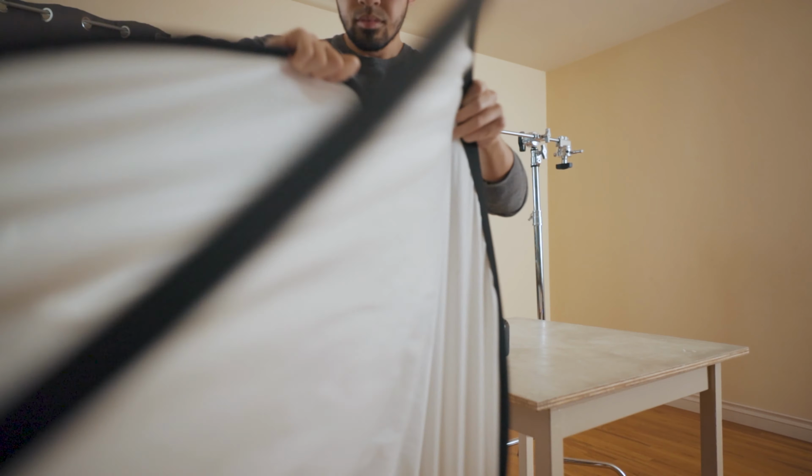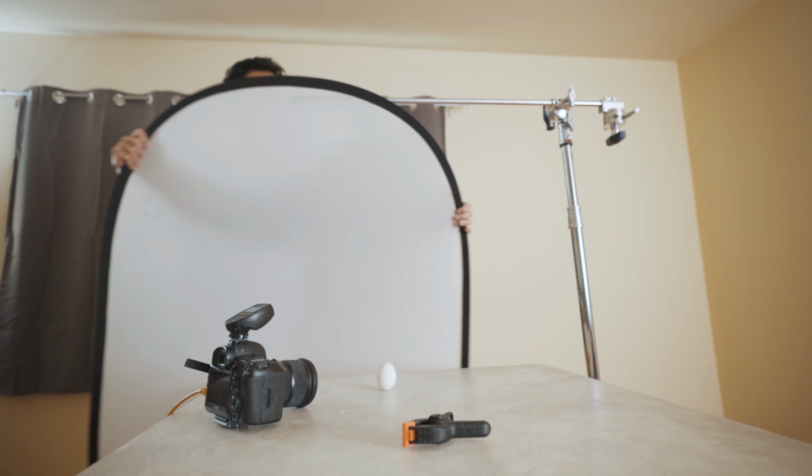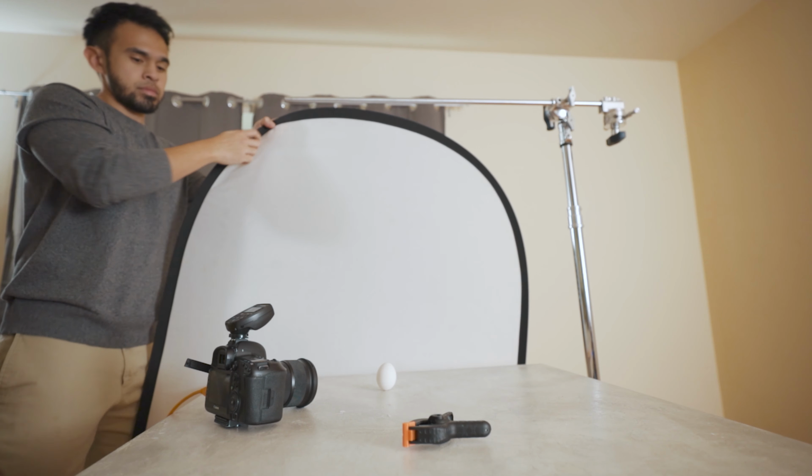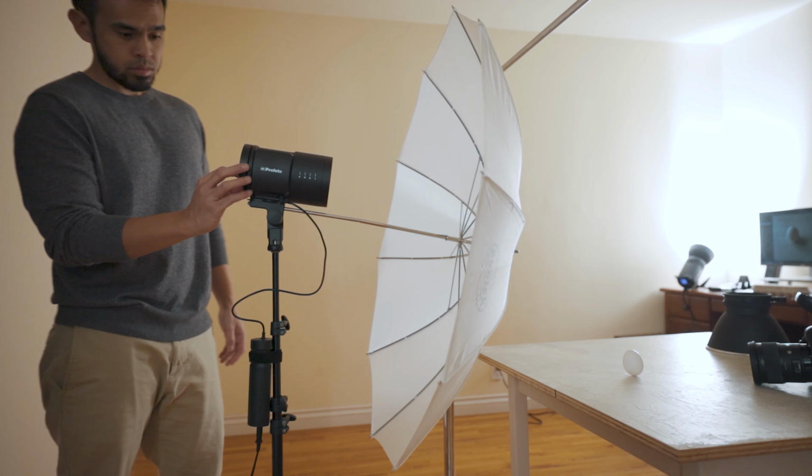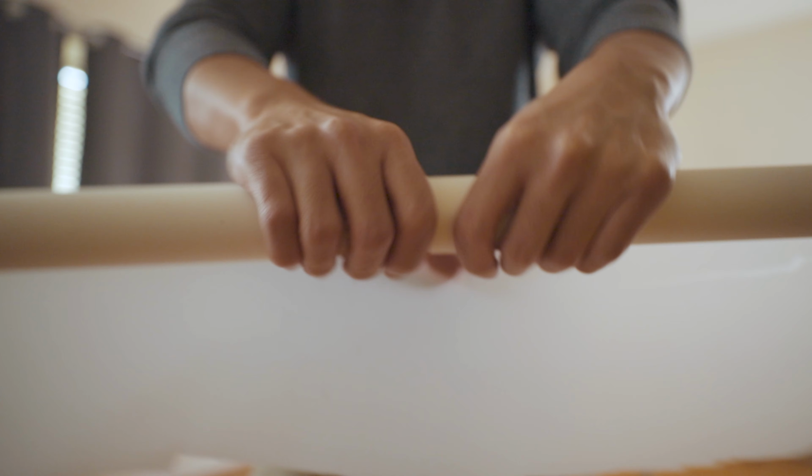Have you ever wondered about the kinds of diffusion material you shoot your lights through, and how, if at all, they have any effect on the quality of the light of your images? That's what we're going to talk about today.